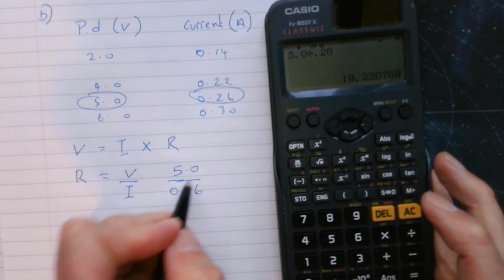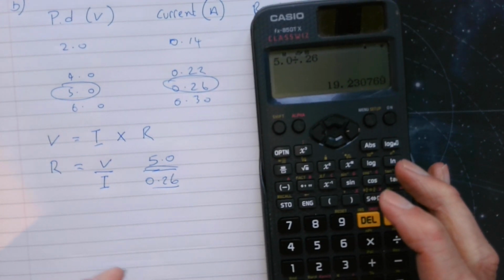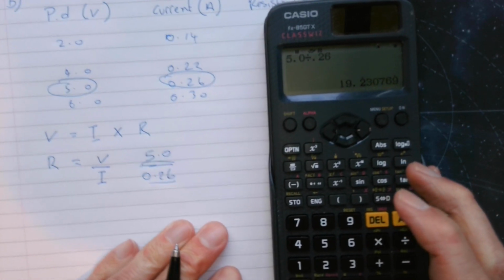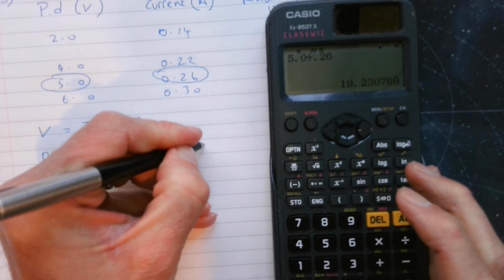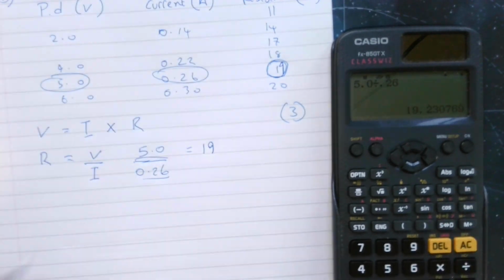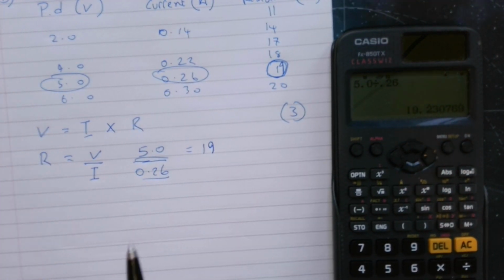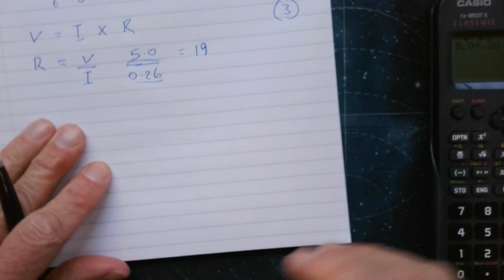We're going to stick with the 2 significant figures as I've been doing. Remember, you won't lose marks at GCSE unless it specifically says that you need to leave a certain number of significant figures, but I'm going to do it as we should with 2 significant figures there, so that's 19, and that would be the missing value in there, which we could have guessed, but you're going to need to do the calculation in order to get all 3 marks.